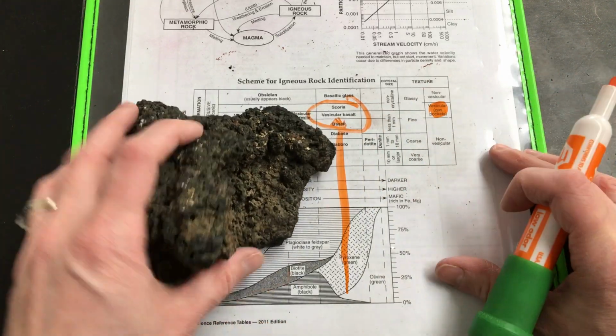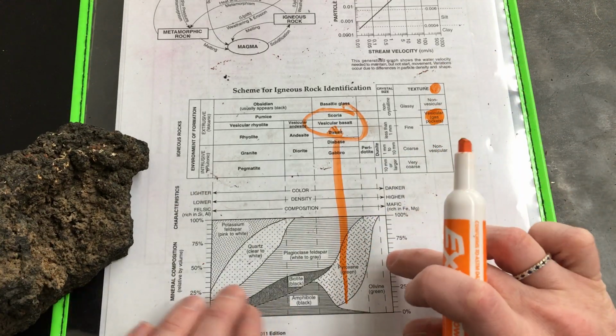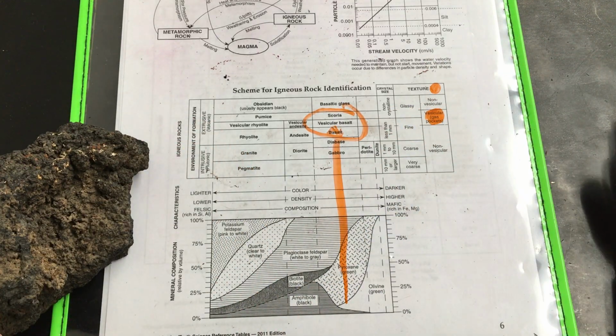Okay, so that's what you want to do. You want to first figure out your texture based on crystal size, and then figure out your color, use the chart, and you will end up with your result.